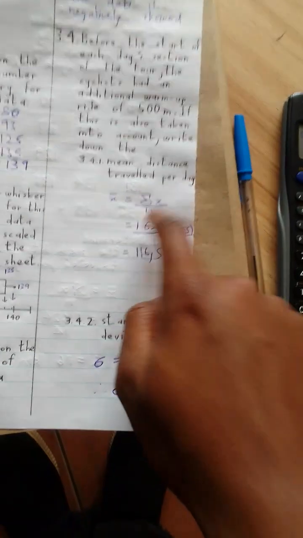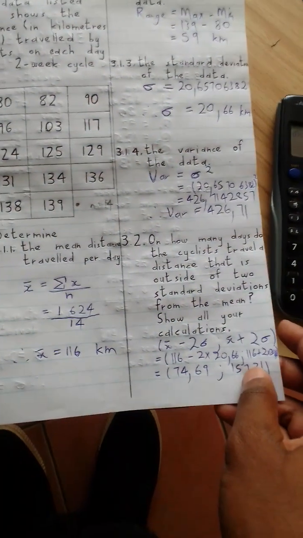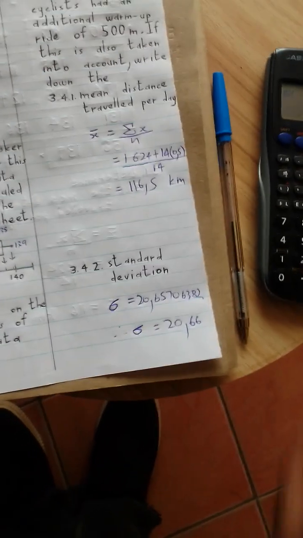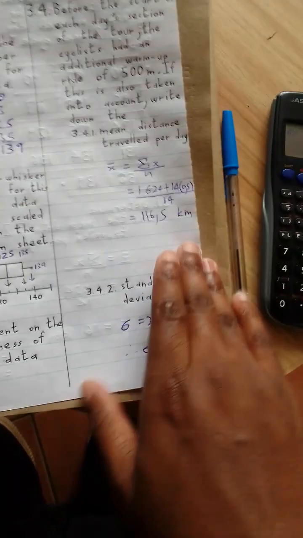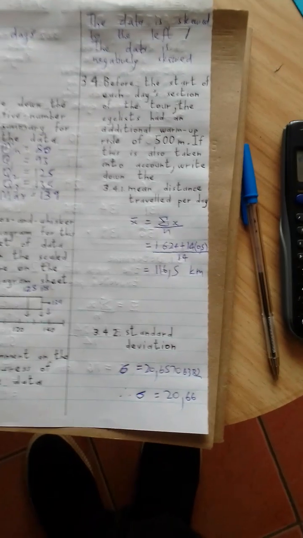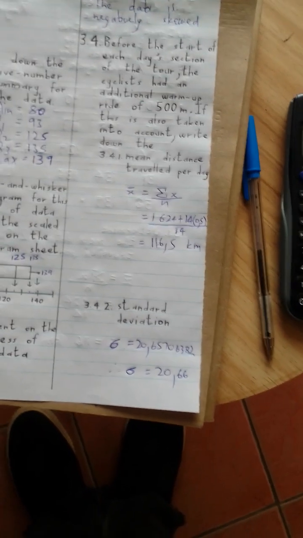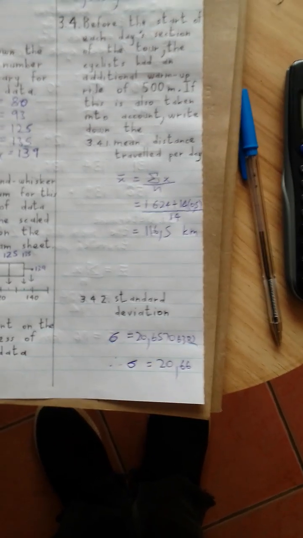This would have given you 116, and then 14 times X over 14 would have given you just X, because the 14s cancel each other out. Okay, the standard deviation doesn't change, right? Because each individual data point moved up by the same value.